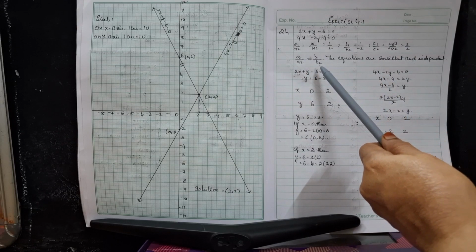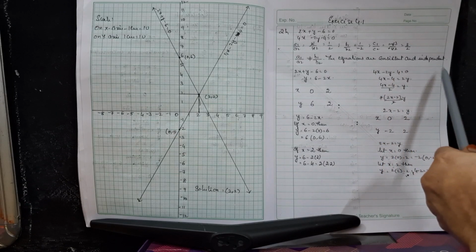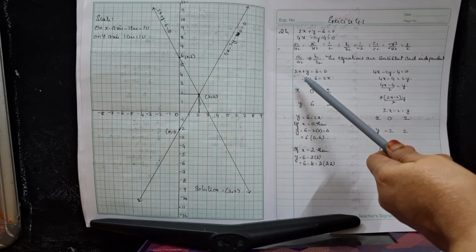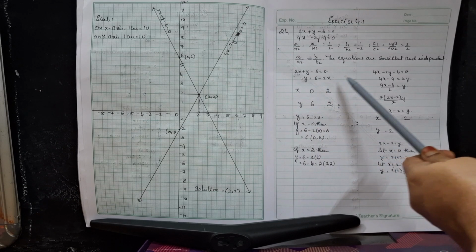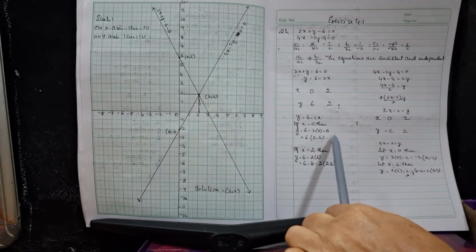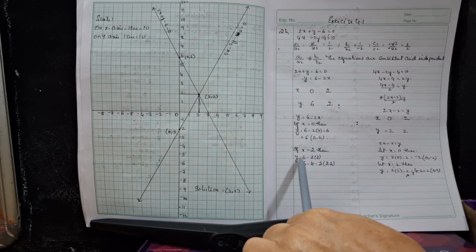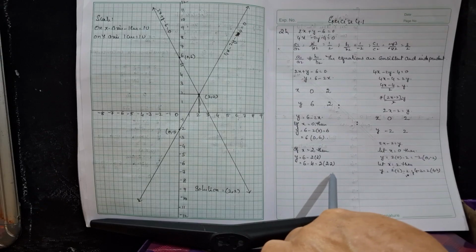So a1 by a2 is not equal to b1 by b2. So the equations are consistent and independent. So 2x plus y minus 6 is 0 means y is equal to 6 minus 2x. I took x value as 0. So y is 6, I am getting. So if x is equal to 2, I have taken y is 6 minus 2 into 2, 4, 2 comma 2.